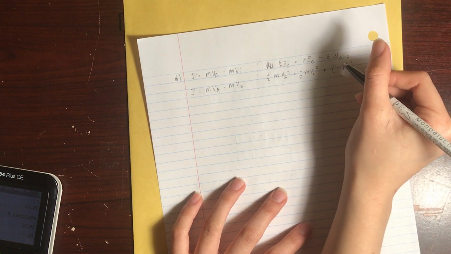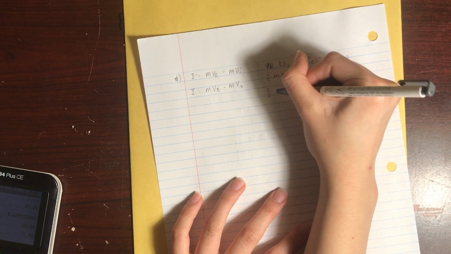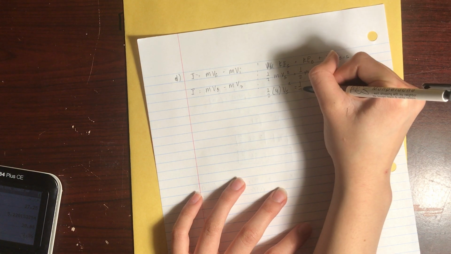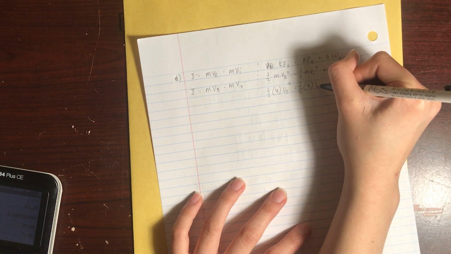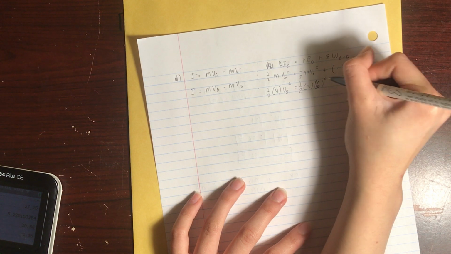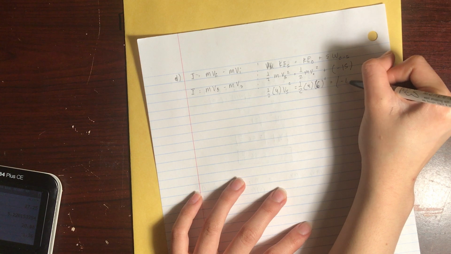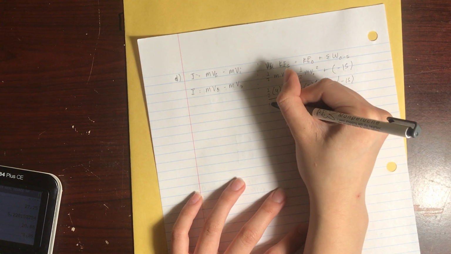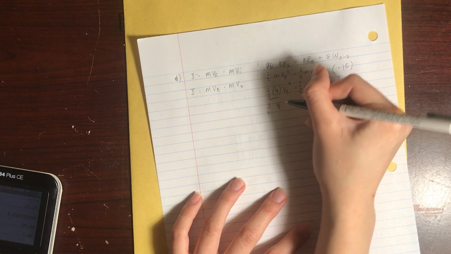And plugging in everything we know, 1/2 mass is 4, VF5 is what we're looking for, and V initial is 6 plus this negative 15 here. And we're isolating for VF5, so we divide both sides by 1/2 times 4.